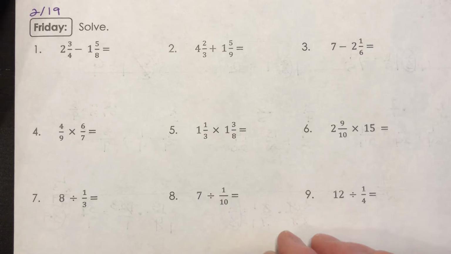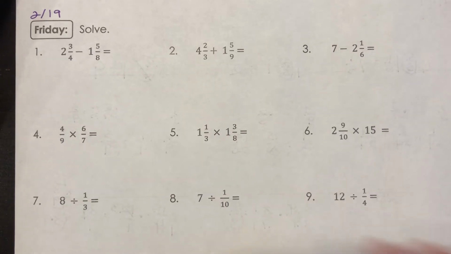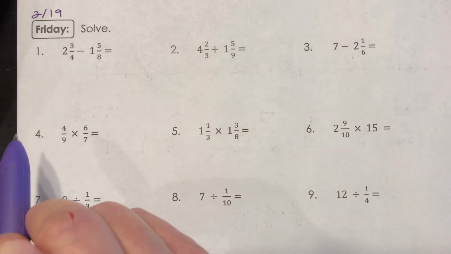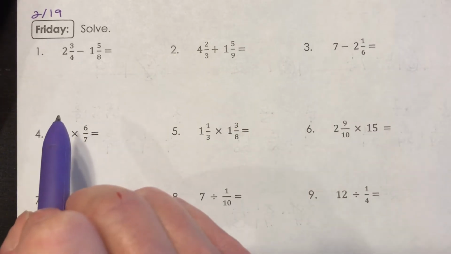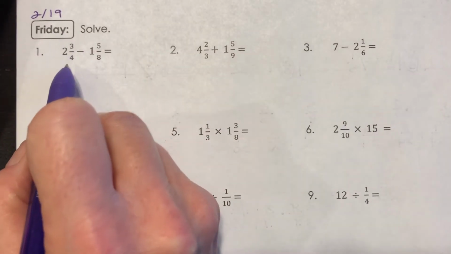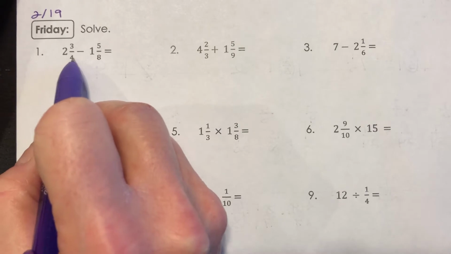And I've got a whole mix of operations here for you because I do want you to be able to solve all operations with fractions. So the first row here, subtraction and addition. And remember with those, you need common denominators for sure. So with this first one, I'm gonna ask myself, how do I get a common denominator?